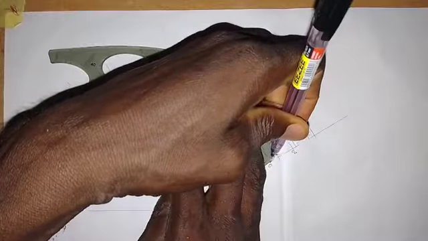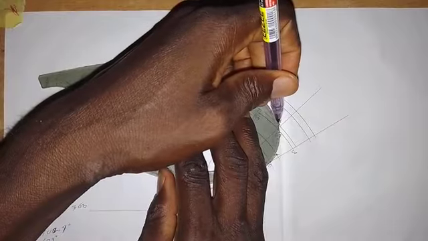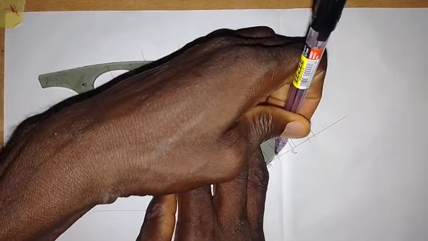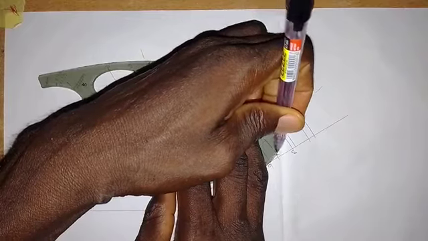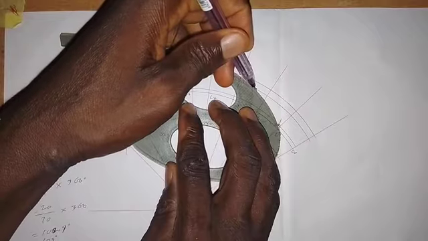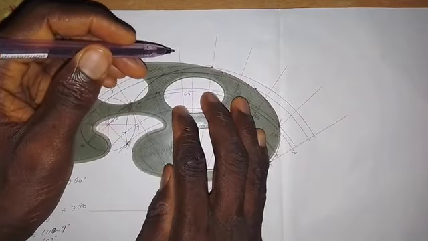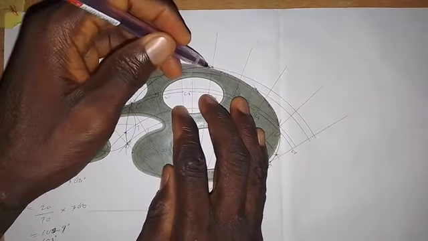So connect this together like this. And I'll connect these 2 points together. Then these 2 points, I will connect them. Then I'll connect these 2 points together.